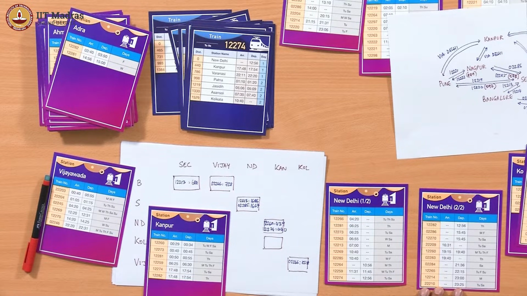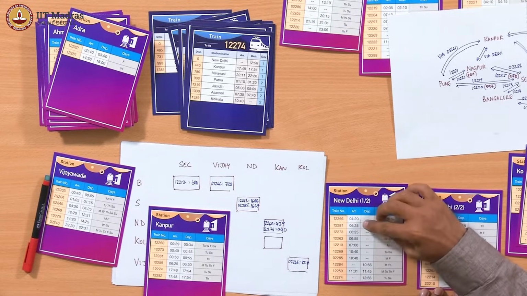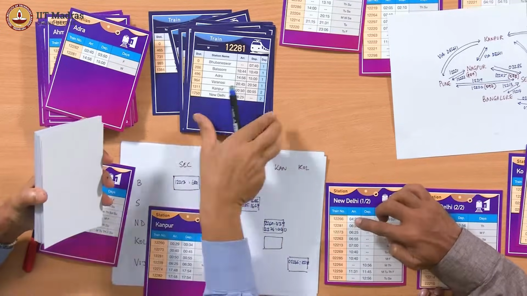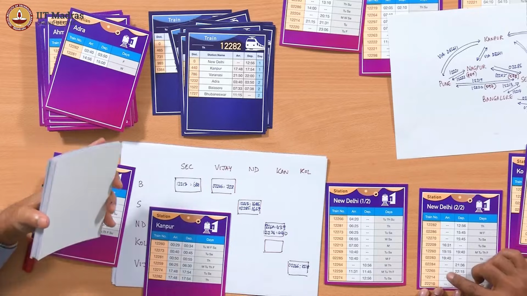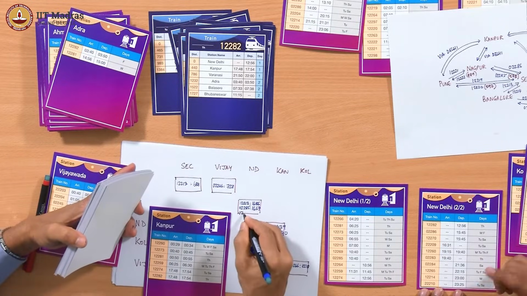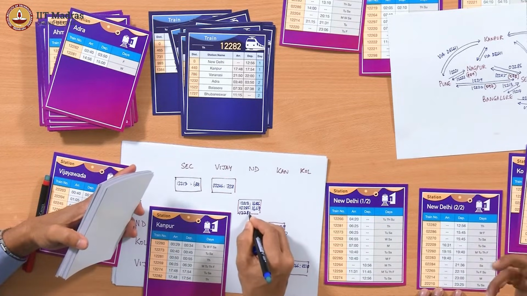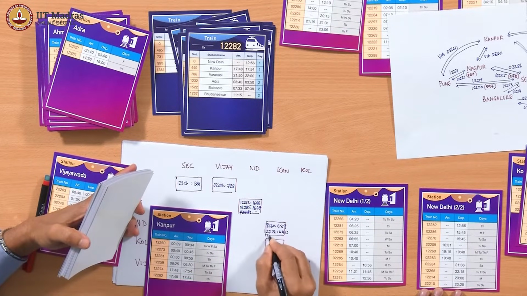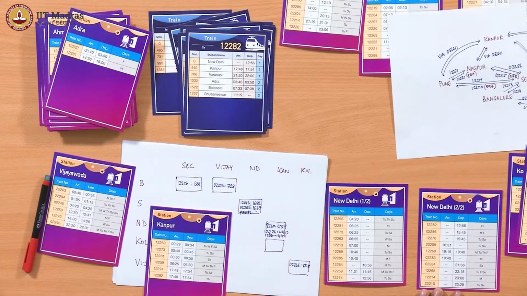Maybe that's a platform. Something, I don't know. Okay. 12281. That's also arriving in Delhi. So there must be a matching 12282, probably the correct one. 12282 is also 440. Ah, it's there. Yeah. Okay. So these are both the same. 440. So it's some 439 or 440.